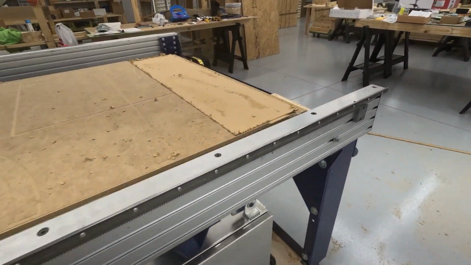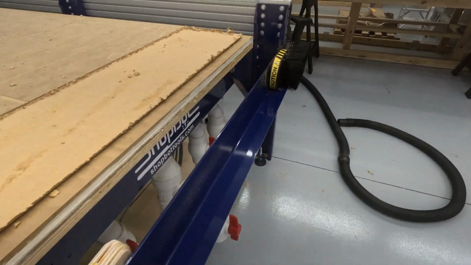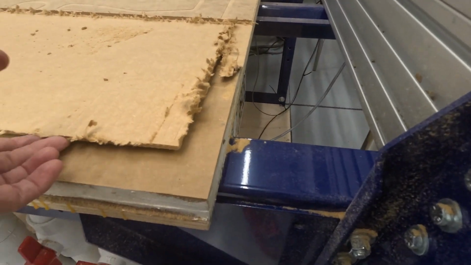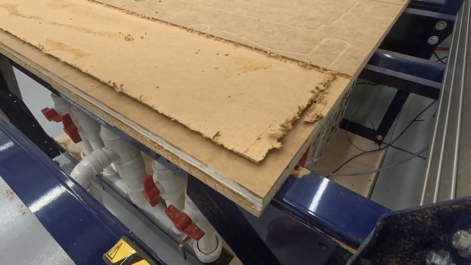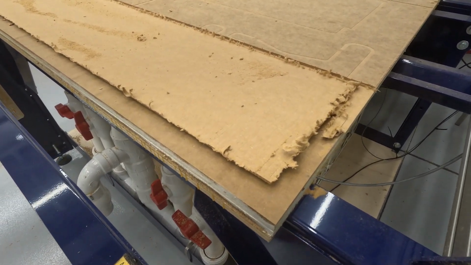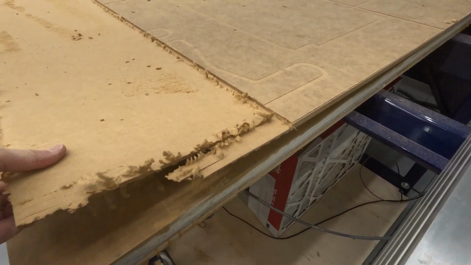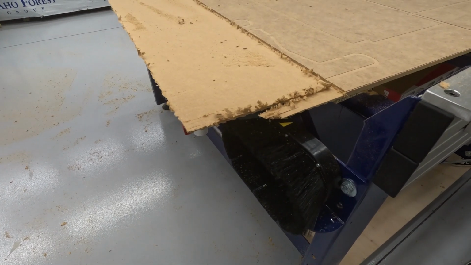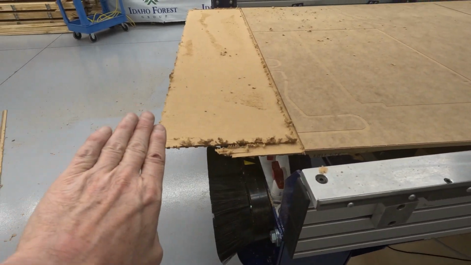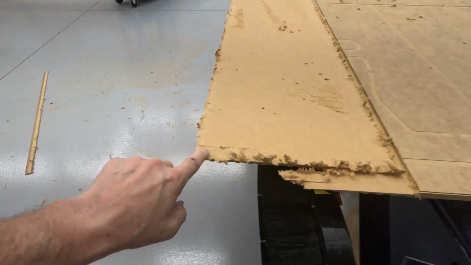Okay, so we've had a catastrophic failure. The MDF has been curling up, and the last pass just broke this all loose. So we're going to have to think about how this is going to get a lot smarter. Yeah, so I think the problem that I'm having is the material. It's MDF, so it's curling up at the back end, and I'm getting deeper cuts than I need to.